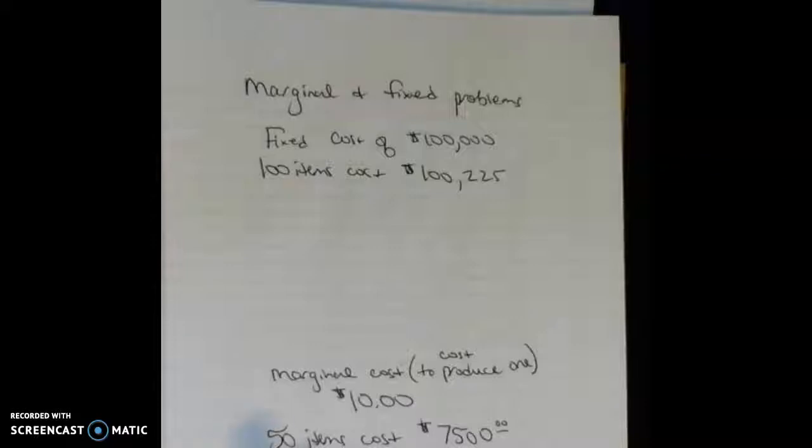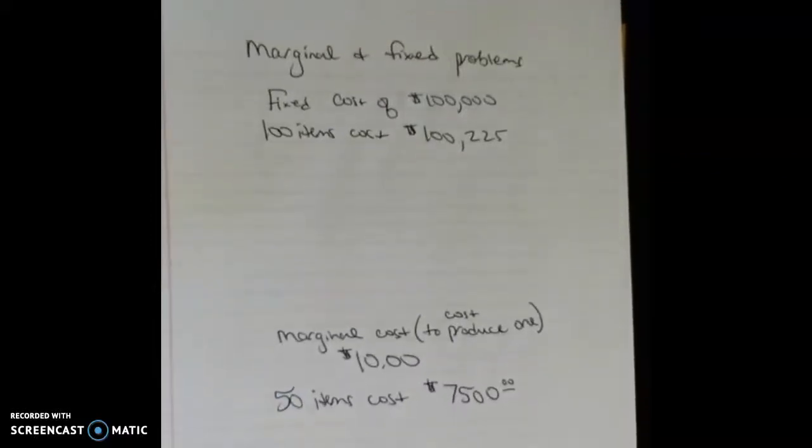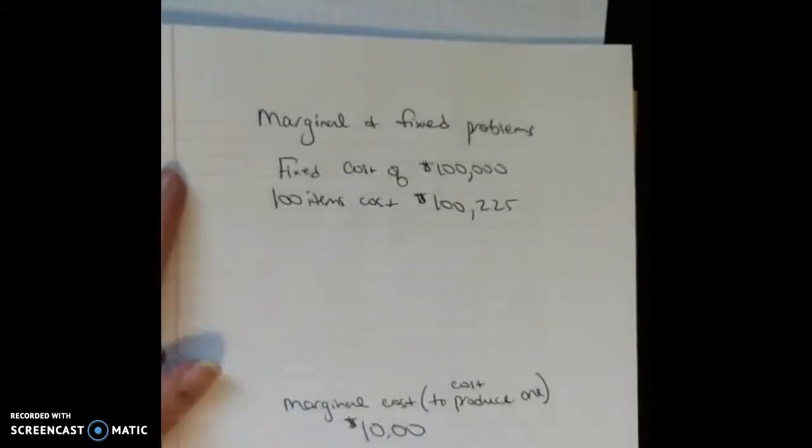Okay, so I wanted to look at these a little bit because, again, if you understand how these work, they're not too bad. You can treat them as algebra problems, y equals mx plus b type situations, but if you think of them from a business perspective, I think that helps as well.